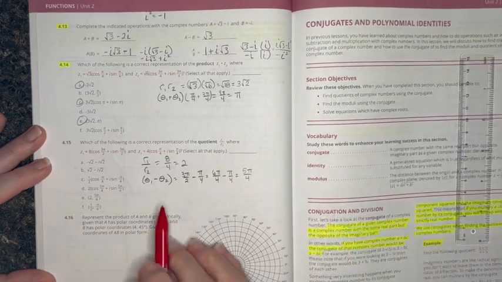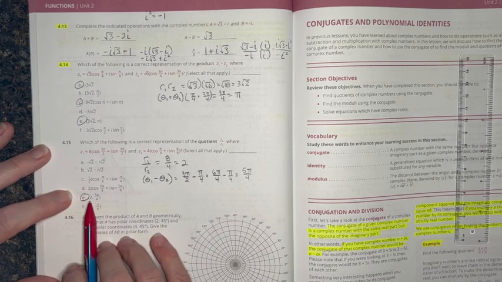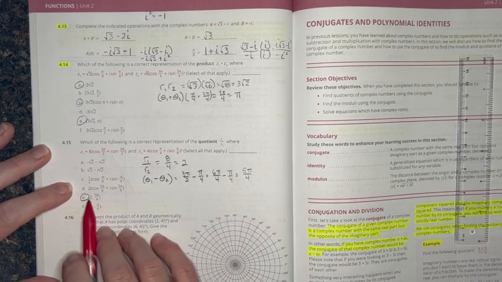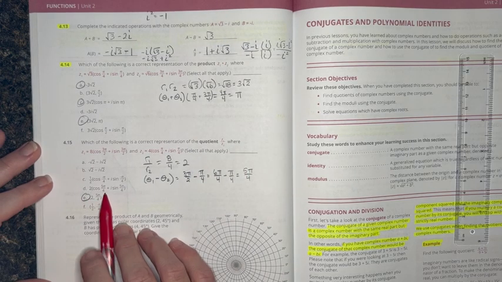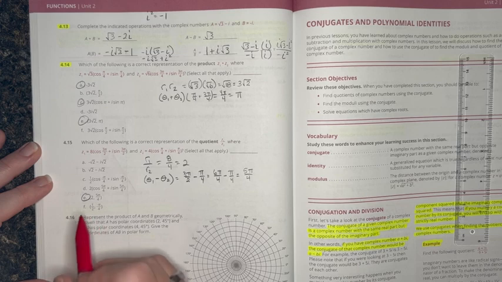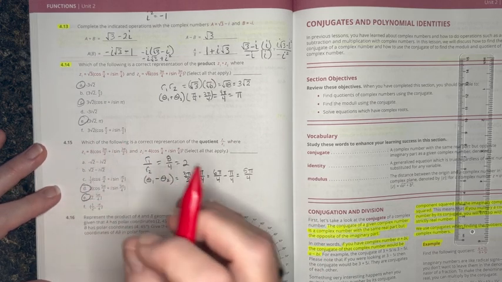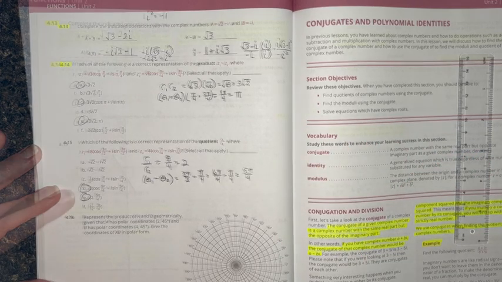Okay, so I have 2 and 5 pi over 4, so definitely E, right? If we were to rewrite that out, it would be D, right? 2 times the quantity cosine 5 pi over 4 plus i sine 5 pi over 4. So definitely D. But now let's go and look at that chart again and see what 5 pi over 4 is.